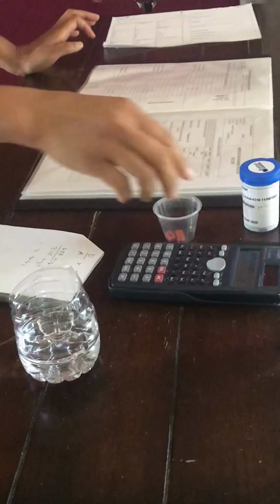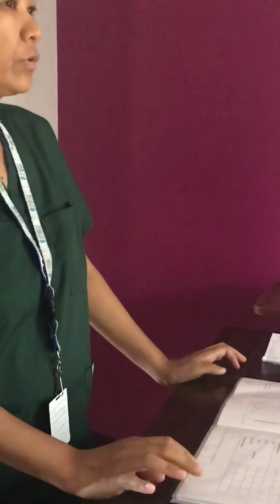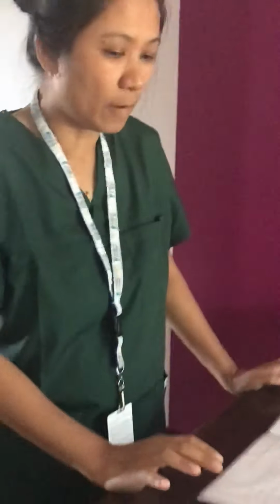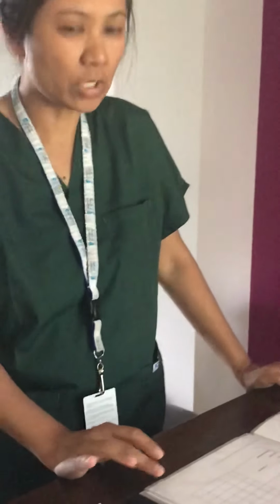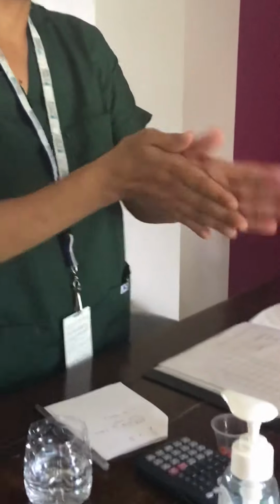So now that I've done my recalculation, and I have the 2 tablets, now I'm going to call the preceptor to check my work and that I have the correct medication. Now the preceptor is giving me the go to give the medication. Now I'm going to do hand hygiene and get ready to enter the patient's room.